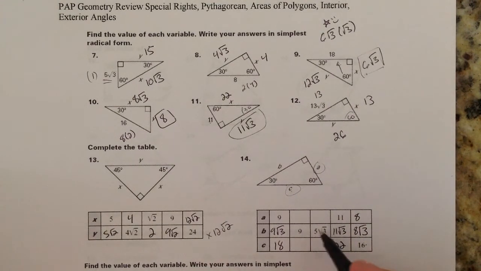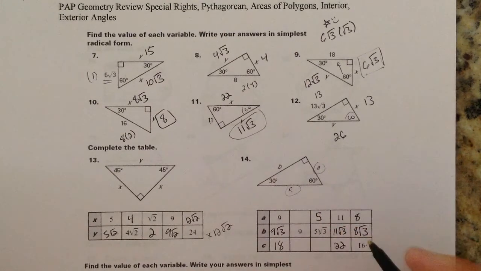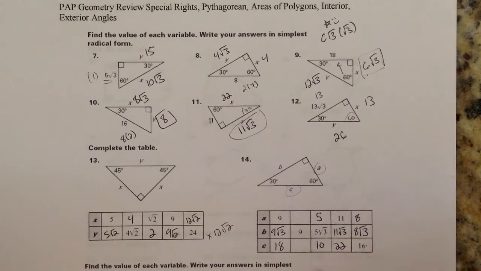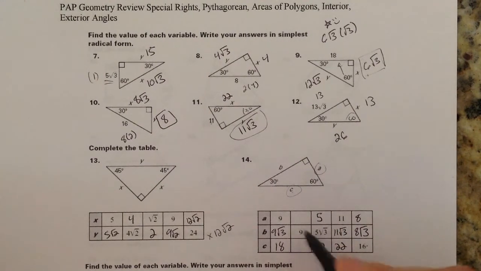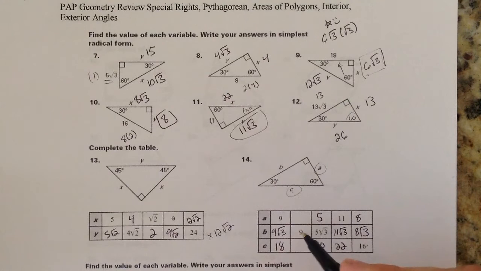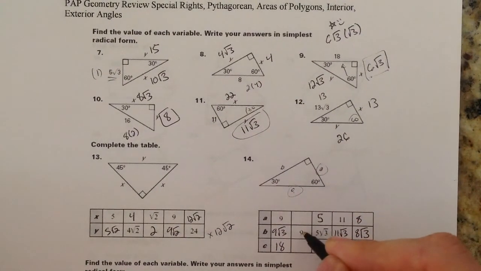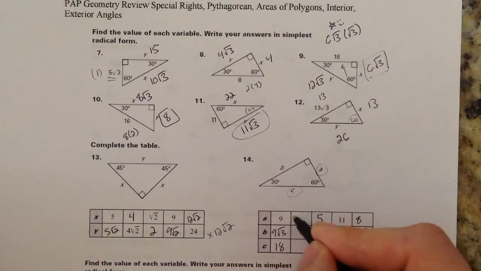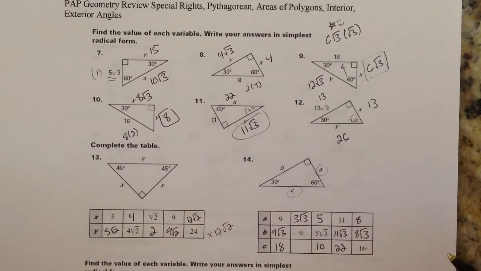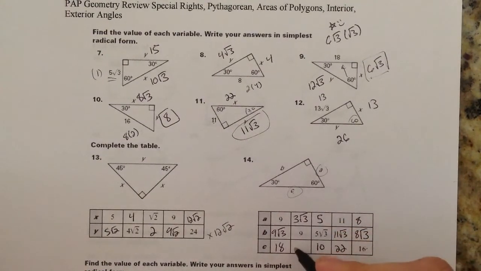This one's the next easiest. This is my square root of 3 side. So what did I multiply the square root of 3 by to get this number? I multiplied by 5. So that'll be my 1. And then double that will be my 2. This one, probably the most challenging. This is on your square root of 3 side. And we have a 9. So what did I multiply the square root of 3 by to get 9? I multiplied it by 3 square roots of 3. And then to double that on my 2 side, 6 square roots of 3. Feeling good, feeling good. Moving along.